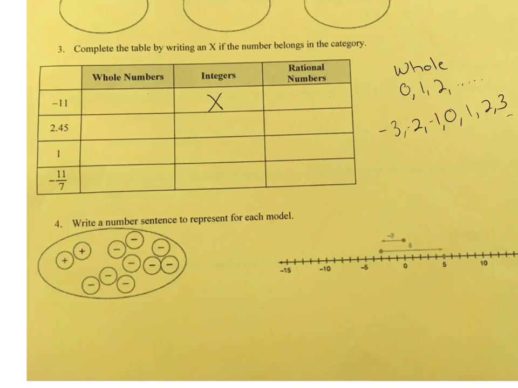And we also learned that if it's an integer, it's automatically a rational number. So remember, if it's whole, it's automatically an integer. If it's an integer, it's automatically rational. 2 45/100. Well, whole numbers can't have decimals and neither can integers, so it's only rational. 1 is a whole number. You can have 1 pizza. And if it's a whole number, it's automatically an integer, it's automatically rational. -11/7 is not a whole number, it's not an integer, it is only rational because it has a fractional part.